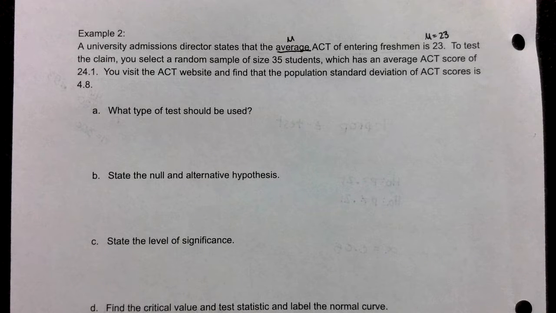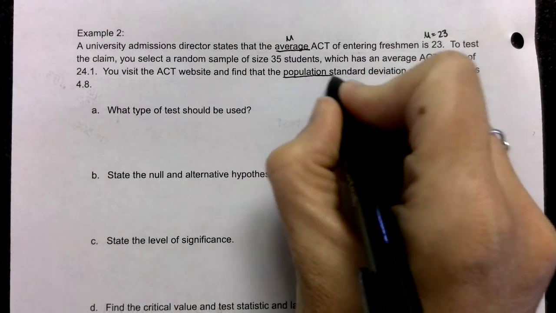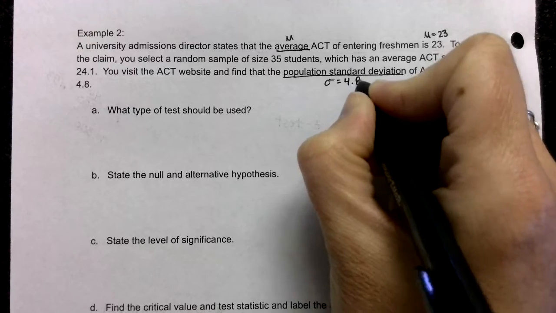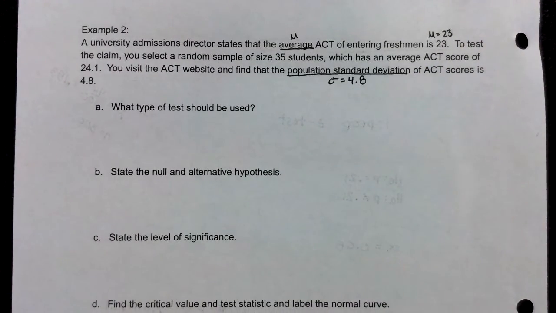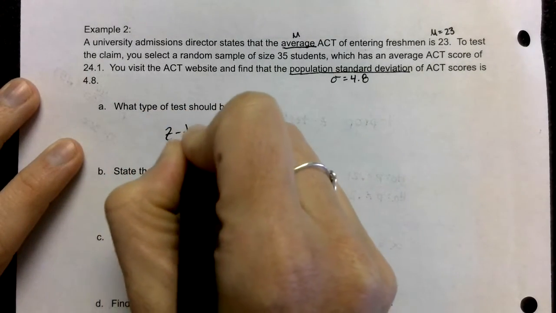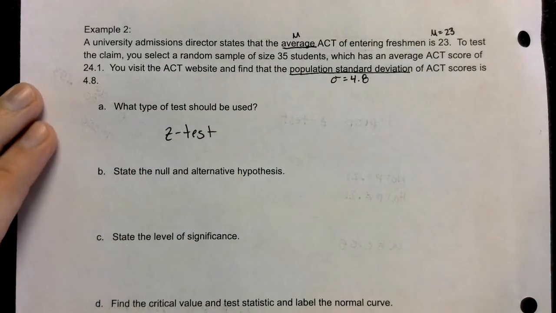To test this claim, you randomly select a sample size of 30 students, which has an average ACT score of 24.1. You visit the ACT website and find the population standard deviation is 4.8. So we know it's a test for means, so it's either going to be Z or T. What it comes down to is whether or not we know the population standard deviation, and we do. So that makes this a Z test.